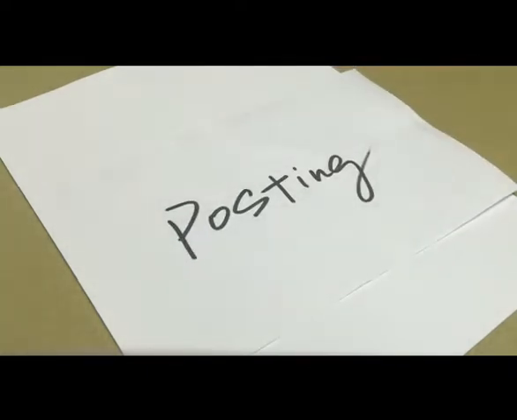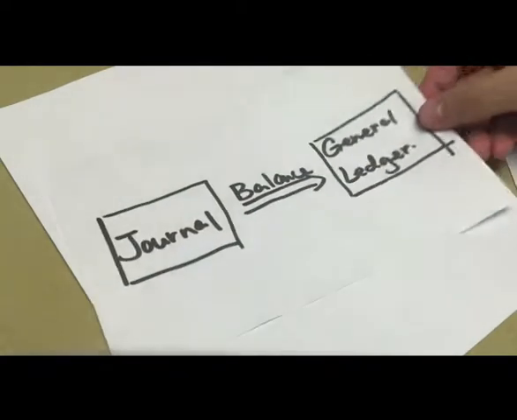Hello, ladies and gentlemen. Today our topic is posting. So you're going to ask, what is posting? Posting, in simple terms, means putting balances from the journal to the general ledger.